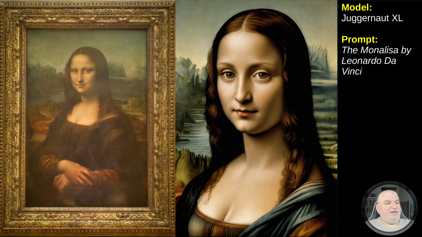This is an AI-generated clone of the Mona Lisa. On the left, you see the original Mona Lisa. This is a photo as it was in the Louvre Museum in France. The original image was taken from Wikimedia.